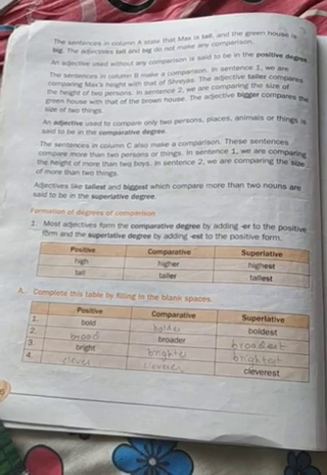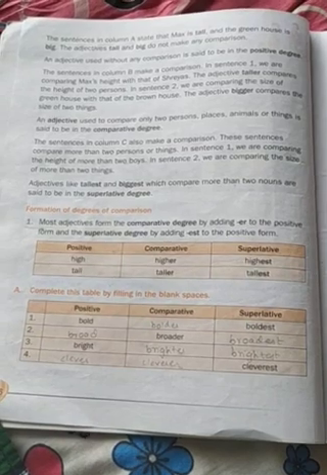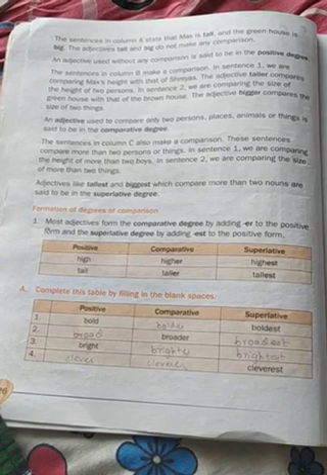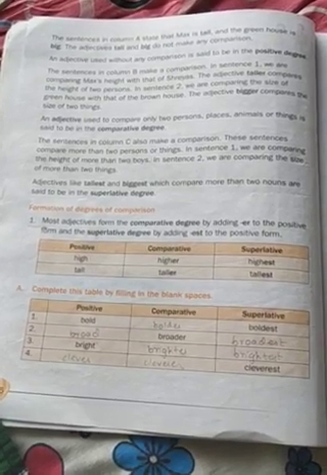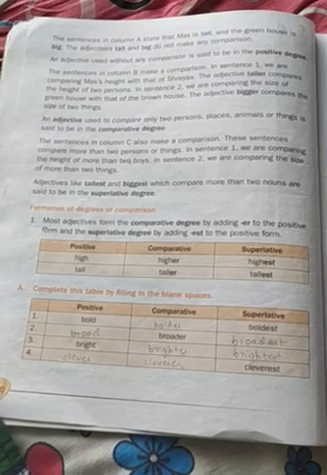In the second sentence also, we are comparing the size of the white house with more than two things. Isn't it? It means we are comparing the size of that particular house with two other houses. So, adjectives like tallest and biggest, which compare more than two nouns, are said to be in the superlative degree.